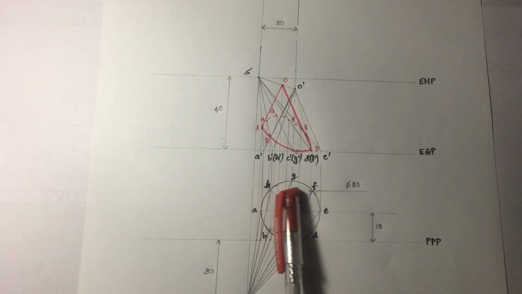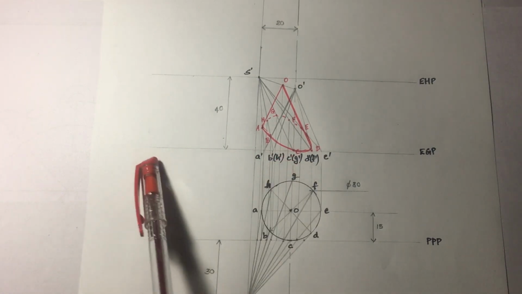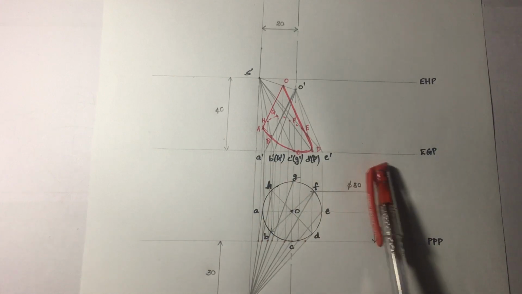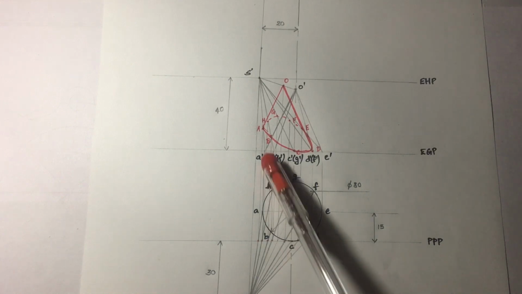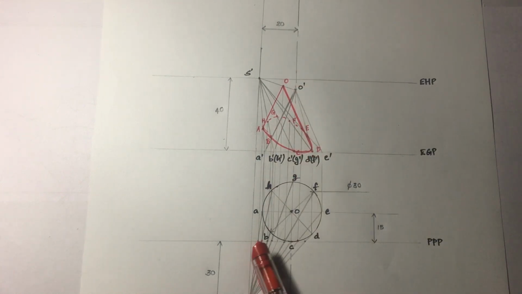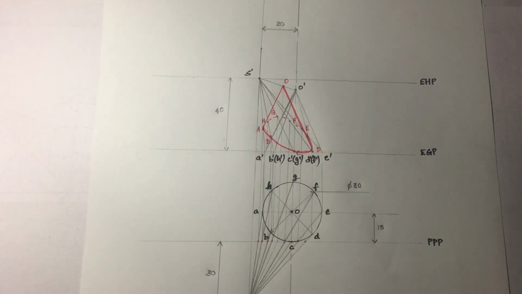From the top edge, which is J, you have to take 15 mm and then draw a horizontal line and name it as the elevation of the ground plane. After that, on the EGP line, you have to draw the front view of the cone. The front view of the cone is a triangle. So you have to draw the triangle and then mark the corresponding points in the EGP line.